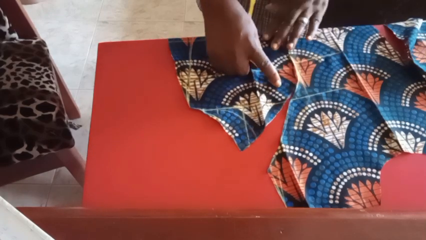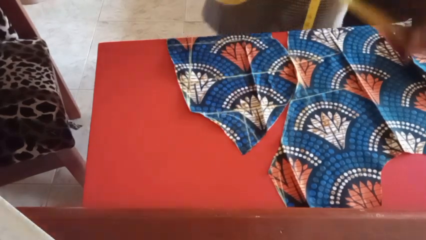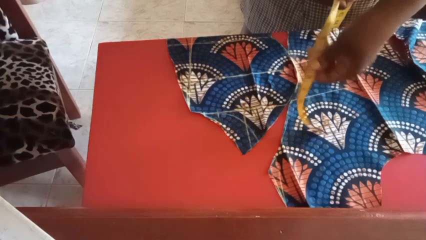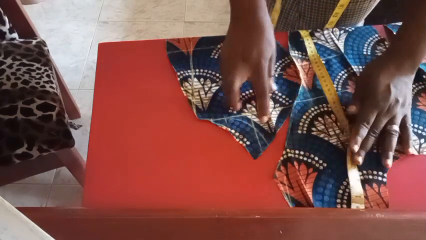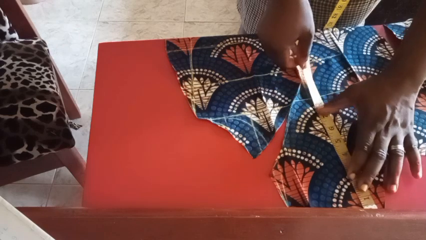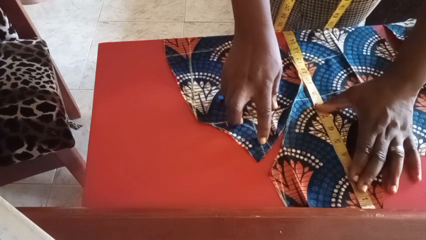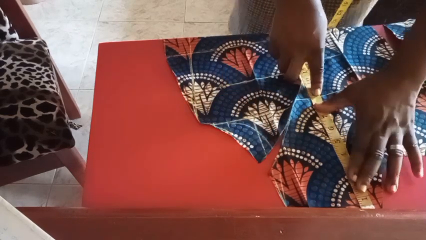I'm going to come down by 5 inches. Then I'll connect it directly from the neck to the armhole with my ruler on a slant basis. Just watch me as I do it, and then I'll cut it out.